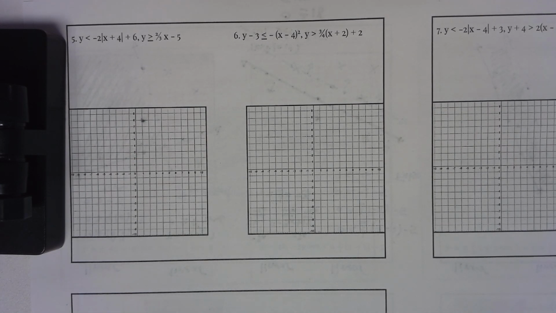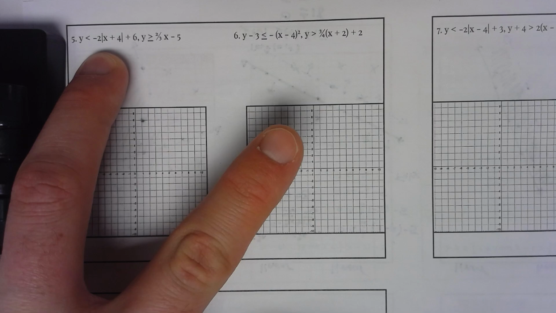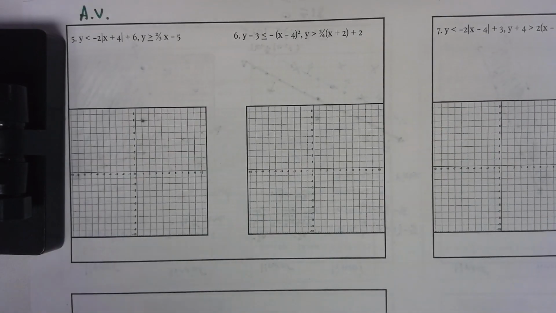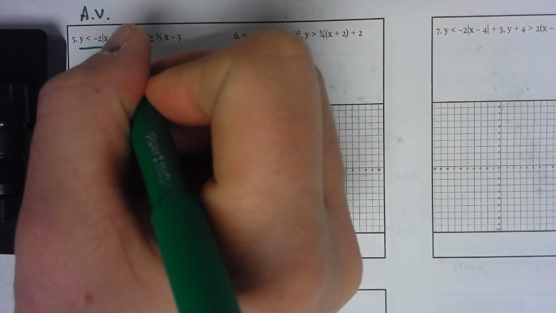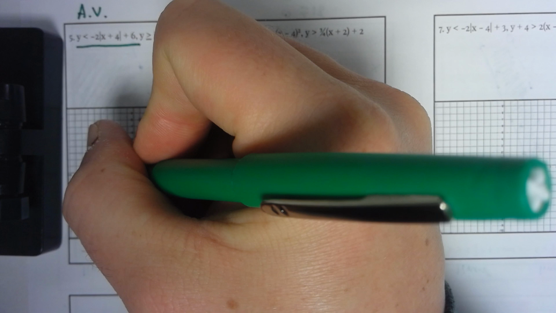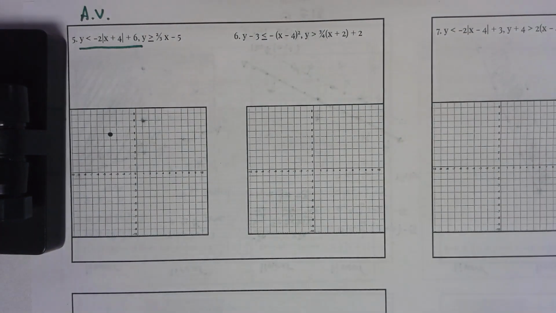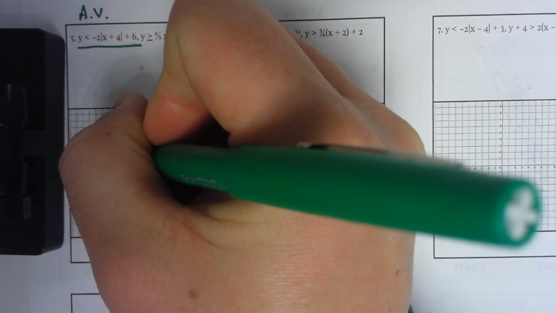Again, the recognition piece is really important. So this time, I see the absolute value brackets telling me this is an absolute value function. So when I graph this, it's going to be V-shaped. The vertex here for the absolute value is at (-4, 6). It has a slope of -2, so I'm going to go down 2 and over 1 in both directions. And I'm going to keep doing that.